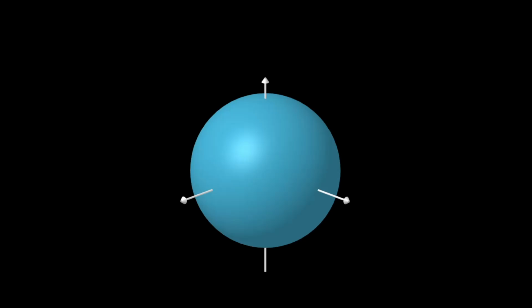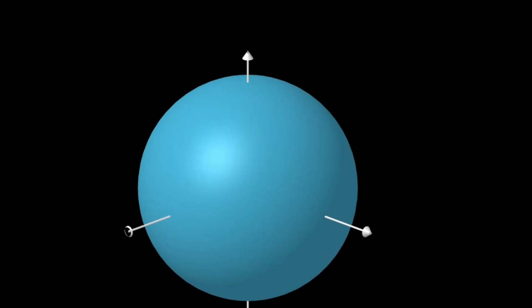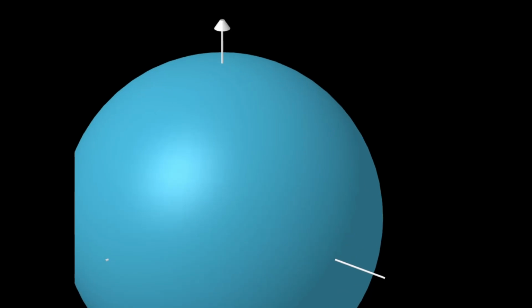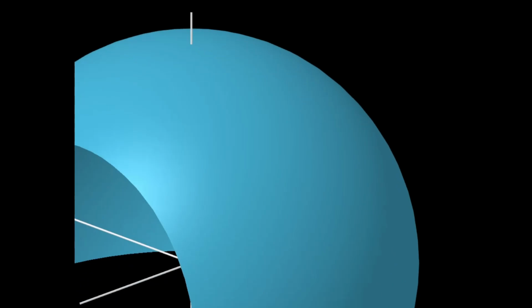Now let's see the 3D case. I have my sphere, and what happens when I zoom? When I zoom in enough, our sphere looks just like a function of two variables, a function of x and y. However, there are some tricky points we're going to see right now.